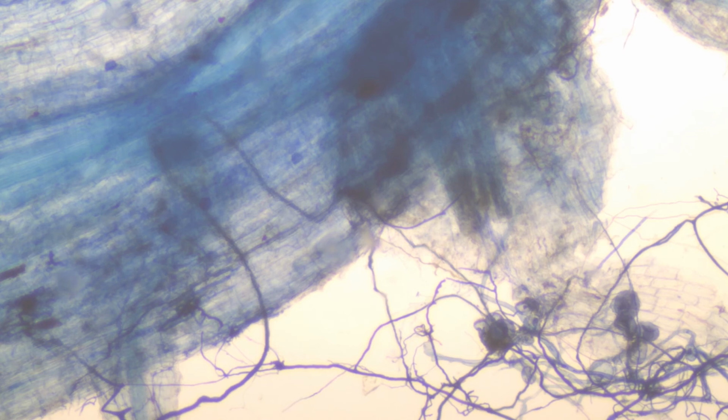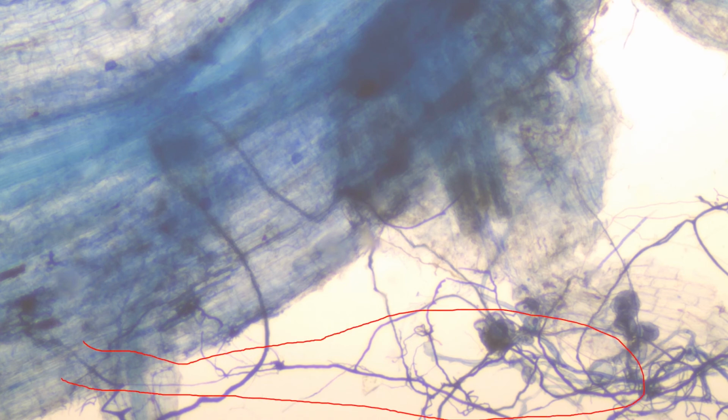Further along the Bahia grass root, I found an excellent example of mycorrhizal fungi extending out of the root and into where the soil would normally be. As I previously mentioned, this extension of the hyphae into the soil essentially expands the root system of the plant and also opens the possibility for plant-to-plant interactions facilitated by the mycorrhizal fungi.